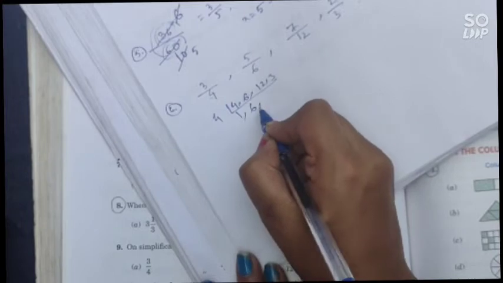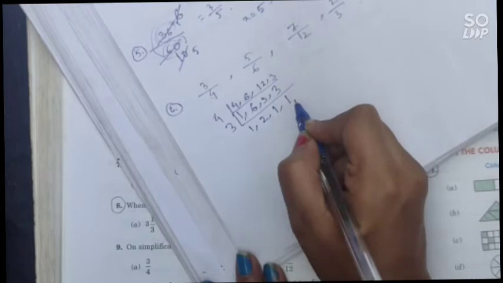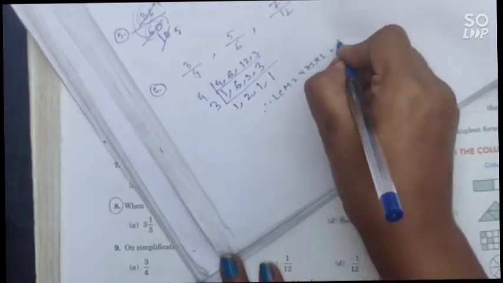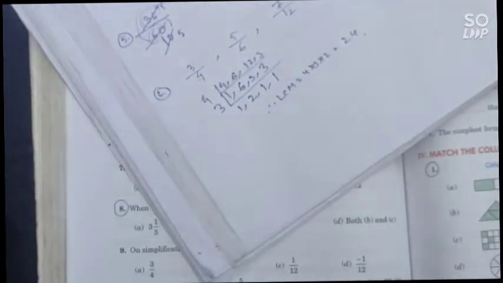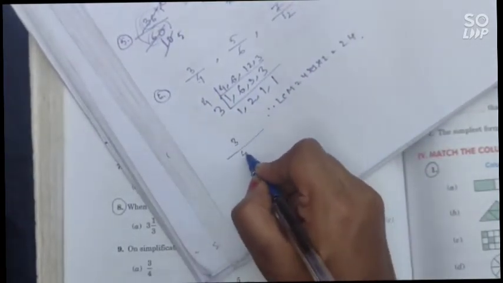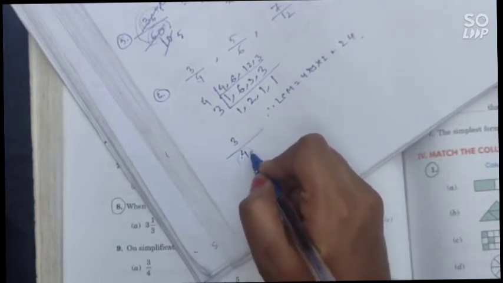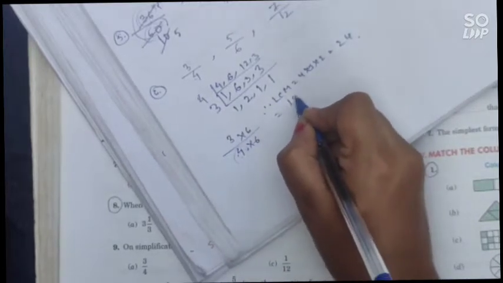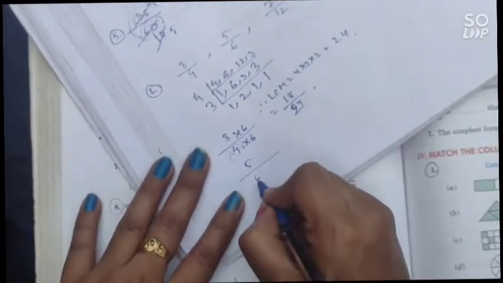4 1s are 4, 6, 4 3s are 12, 3. Then 3 2s are 6, 3 1s are 3, 3 1s are 3. So the LCM is 4 into 3 into 2, that is 24. So that means you have to make the denominator of each fraction 24. 3 by 4, you have to make this denominator 24. How can you make this? 4 6s are 24. So you have to multiply both by 6. 18 by 24. Next, 5 by 6 multiplied by 4.